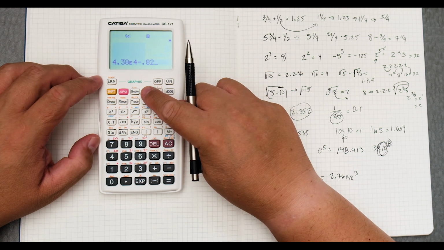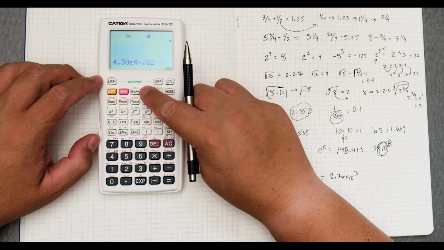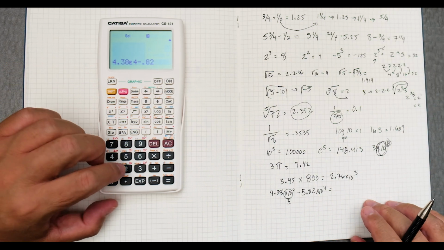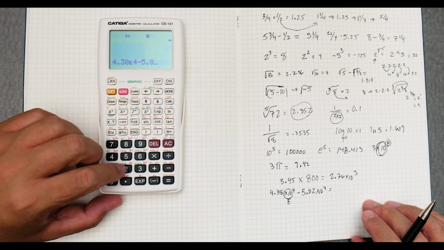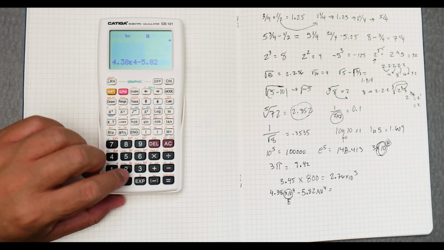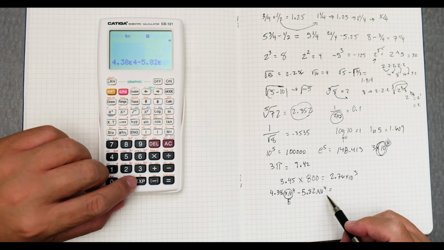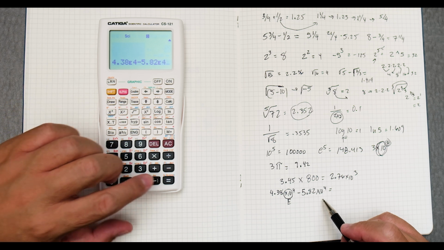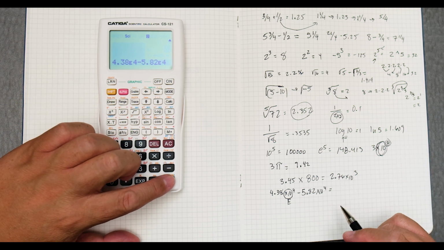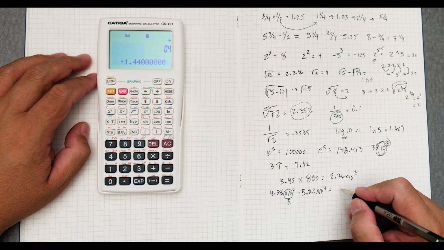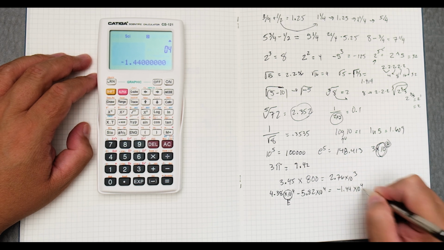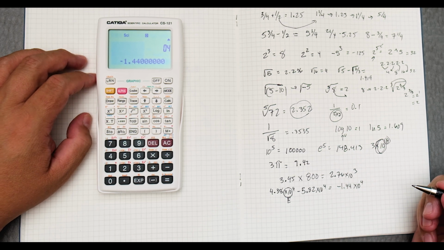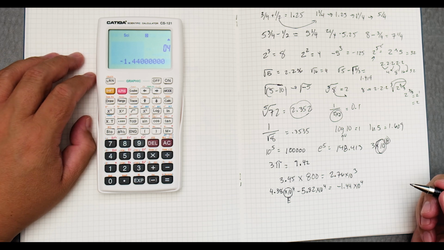So what we can do is we can use the arrows here. 5.82, the exponent to the fourth, to the power of 4. Okay, and then it gives me negative 1.44 times 10 to the fourth, right? Very nice. Very, very nice.